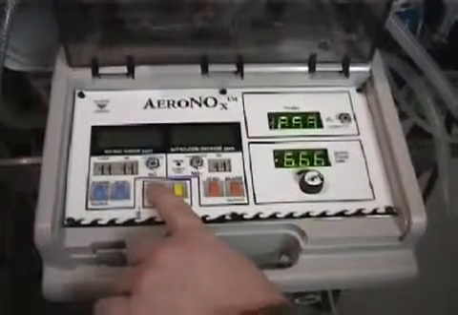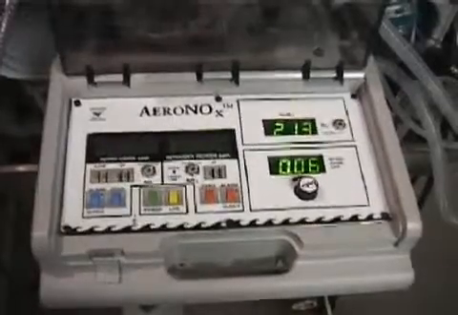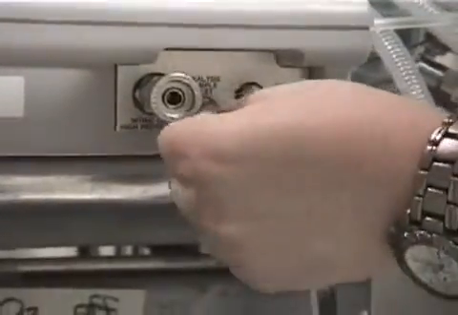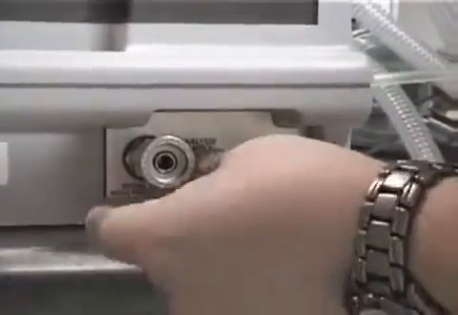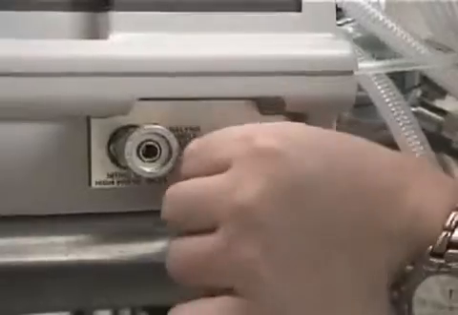If not used within a week, the unit will need to be calibrated again, and of course after each patient use. To begin, power the unit on for 20 minutes. Next, connect the cal circuit to the sample line with filter in place and place the drying end of the sample line to the AeroNOx sample port.